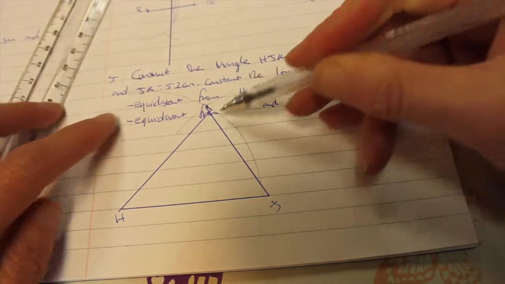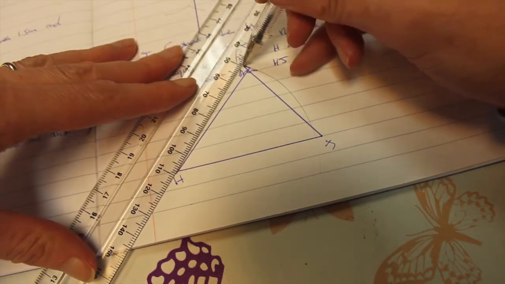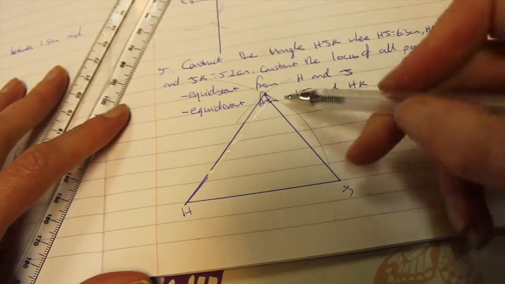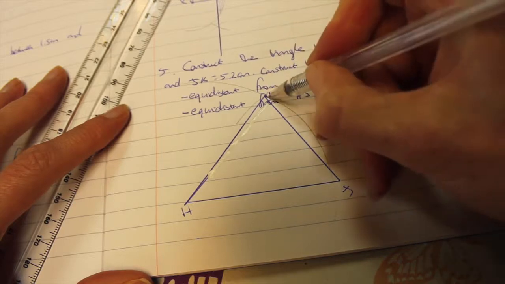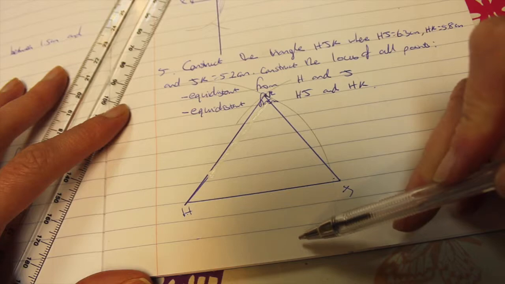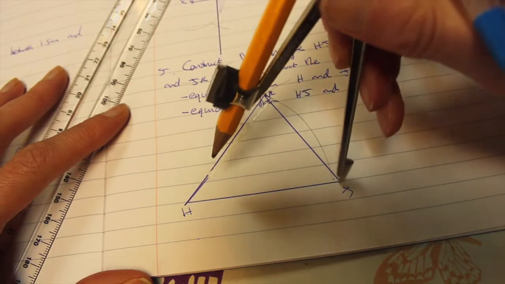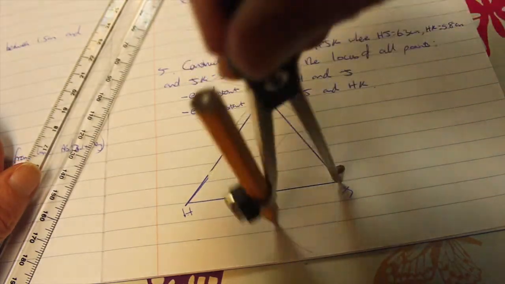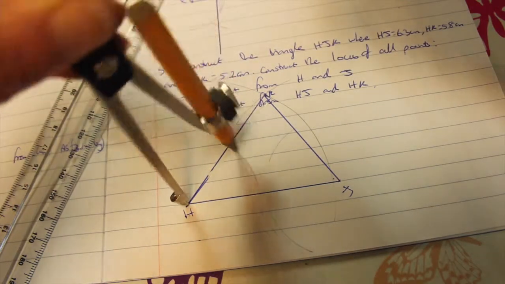Now that point there. Sorry, it looks like my pen slipped there. Now that top point is your K point there. Now you're to be equidistant from H and J. That means I'm going to split this line here. So H and J, and it goes straight through the middle. So put your compasses more than halfway. Mark above and beneath. Move it to the other side. And mark above and beneath.